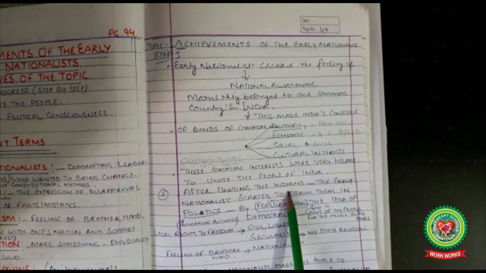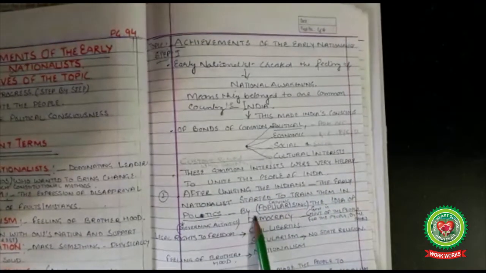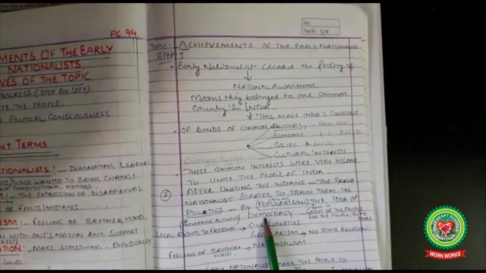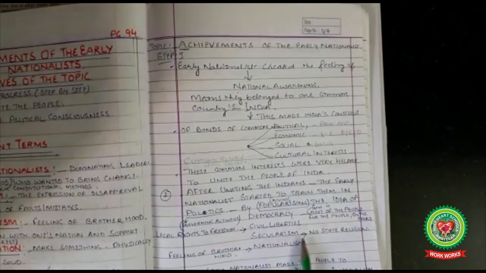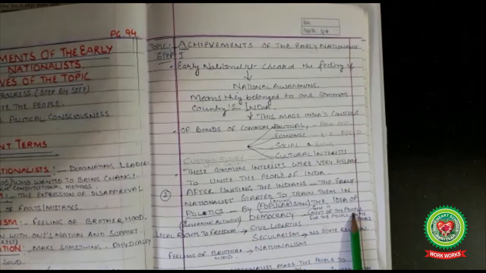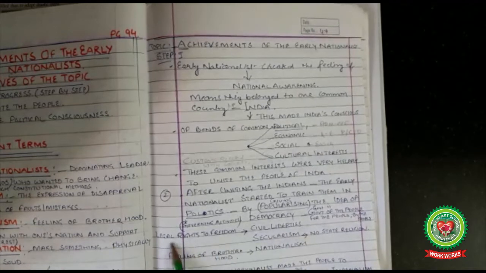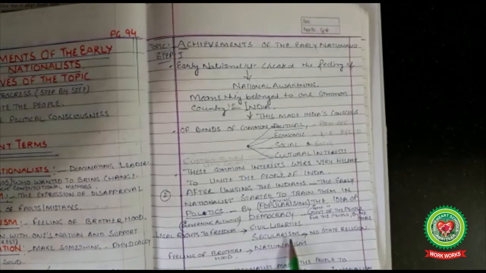After uniting the Indians, the early nationalists started to train them in politics by giving the idea of democracy, civil liberties, secularism, nationalism. Democracy means government of the people, for the people, by the people. Civil liberties means legal rights to freedom. Secularism means no state religion.